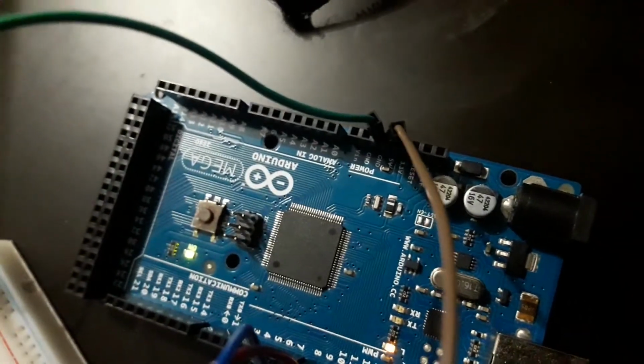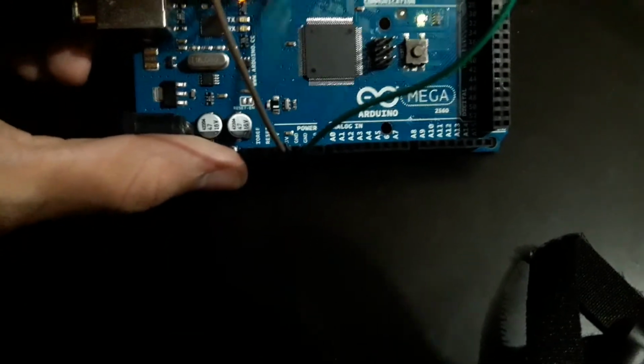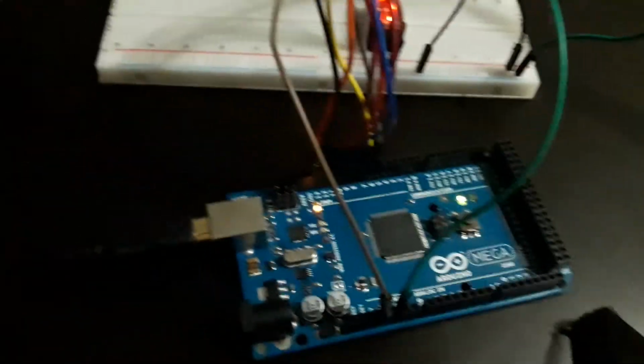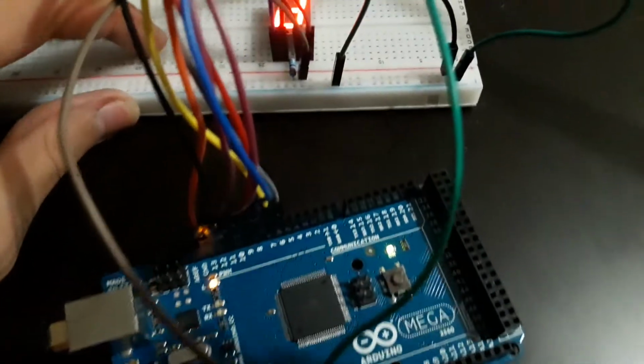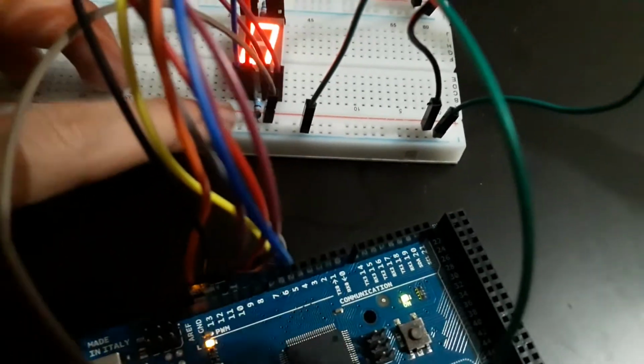And we have to connect the 5 volts in this part of the Arduino. We can see that there's a pin that says 5 volts or 5V. So this pin is going to be connected next to the resistance, right?